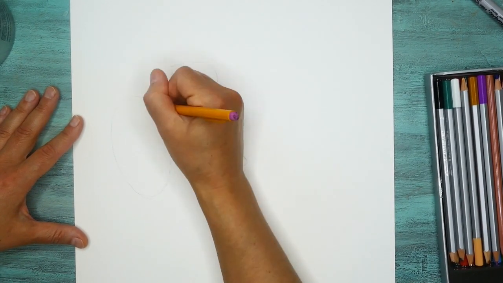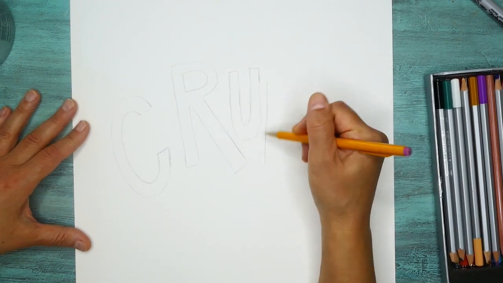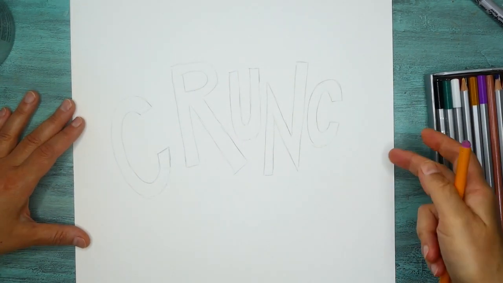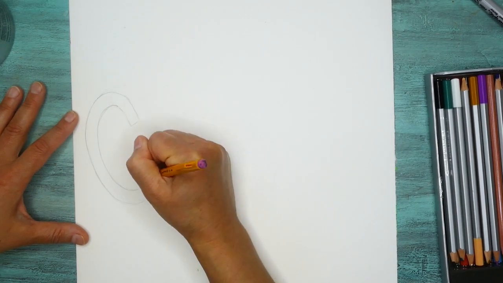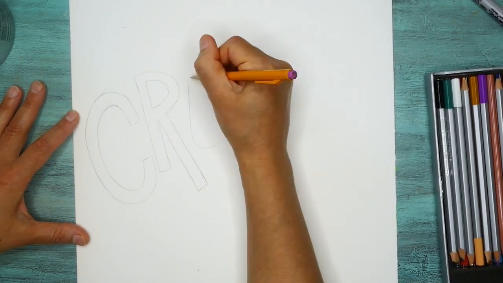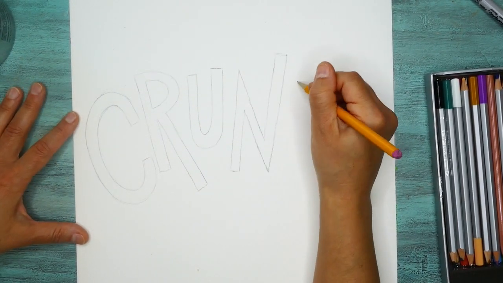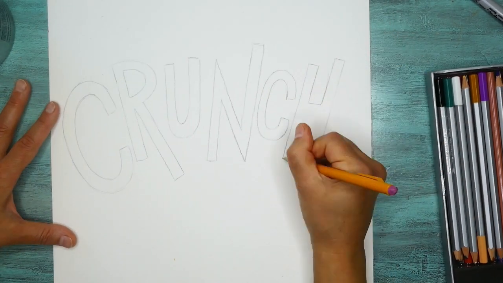So I've chosen to do the word crunch here. And I'm just kind of making these big bubble letters. I'm staggering the size of them. And you want to make sure they fit on your page. You want to make these nice and big and bold.